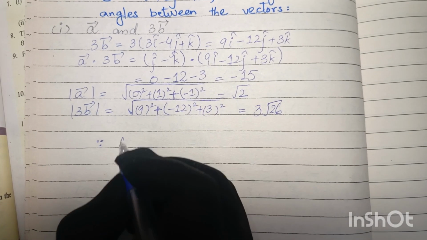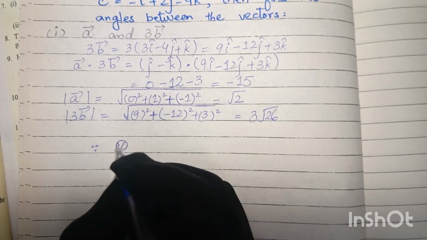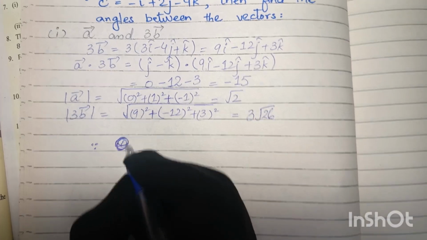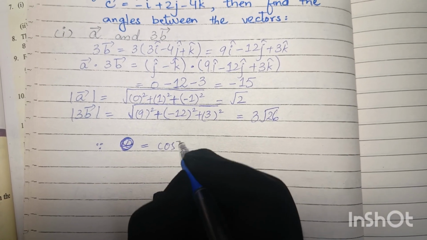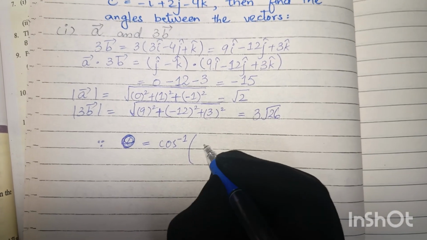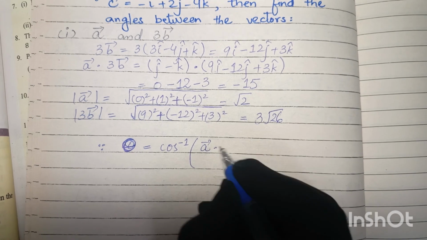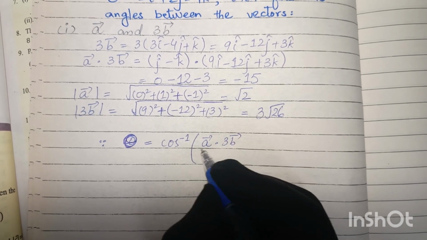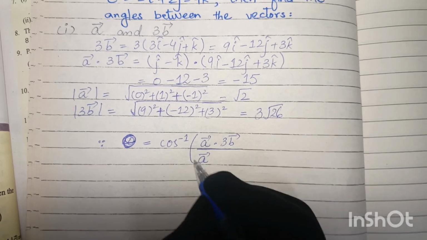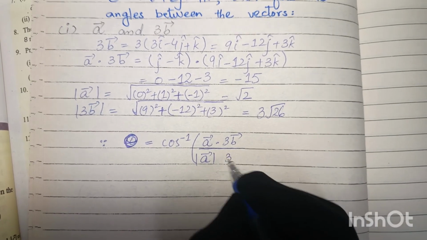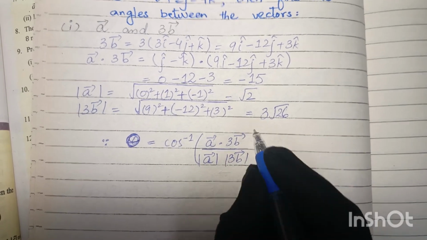Now since theta is equal to cos inverse of A dot 3B divided by magnitude of A into magnitude of 3B.